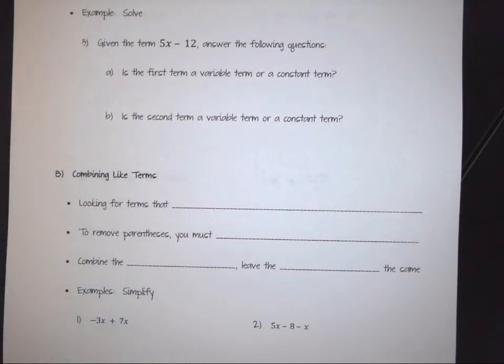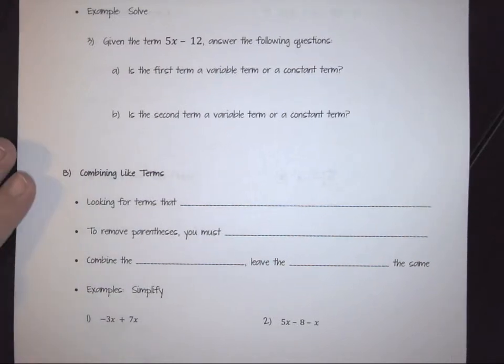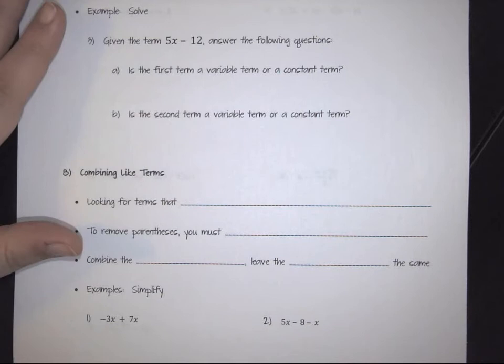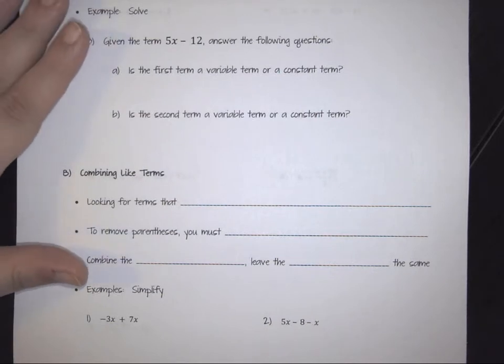Another way that you have to be able to identify your like terms is you have to be able to look at an expression, so given the term 5x minus 12, and you have to be able to answer questions about it. So questions in the form, is the first term a variable term or a constant term? So to know that, we have to know what does first term mean and what does second term or so on mean.